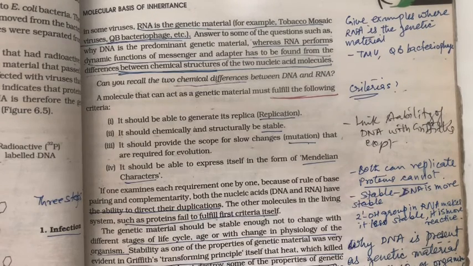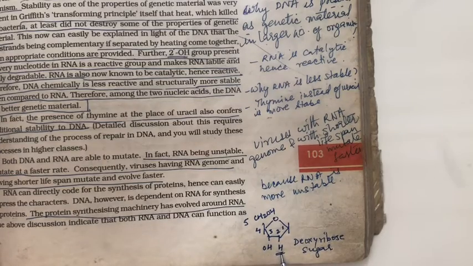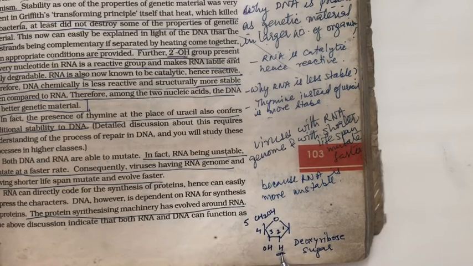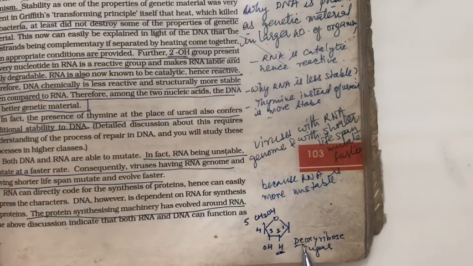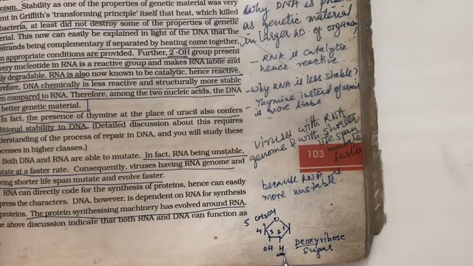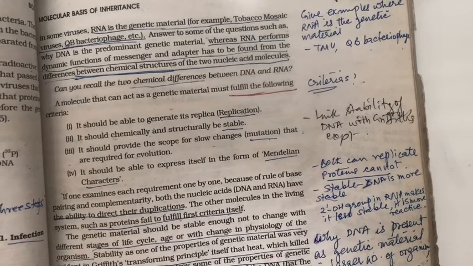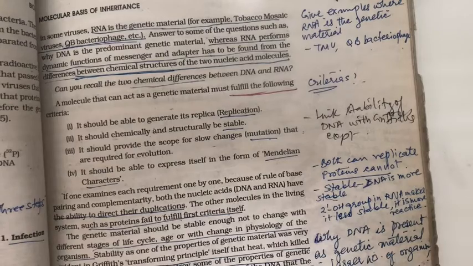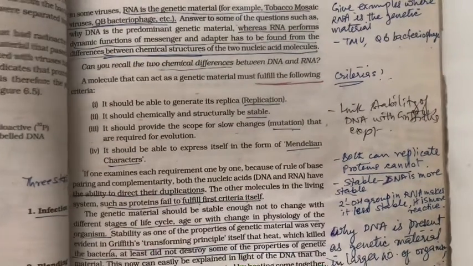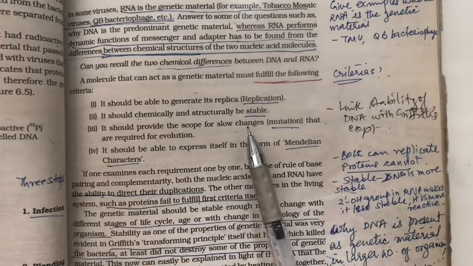Now the second property was stability. DNA has a sugar of this type, where at the second carbon there is only H, there is no hydroxyl group. That is why it is deoxyribose. This makes it more stable, whereas RNA has an OH group here, and that makes it less stable. So DNA is more stable than RNA. Also, DNA has thymine, whereas RNA has uracil, which again makes it less stable. So DNA is better stable and therefore again a better candidate.